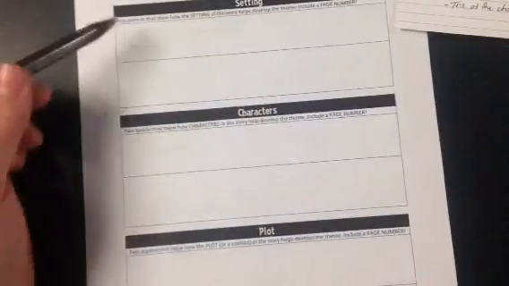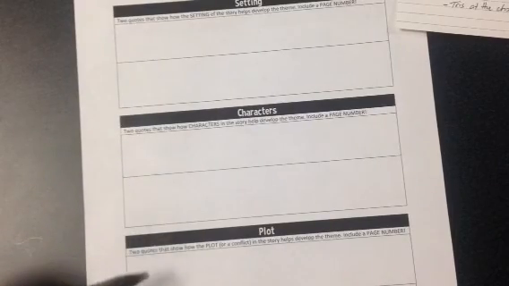So, of course, you'll want to find a few more, but that should be a pretty good idea of what to look for in each one of these categories.